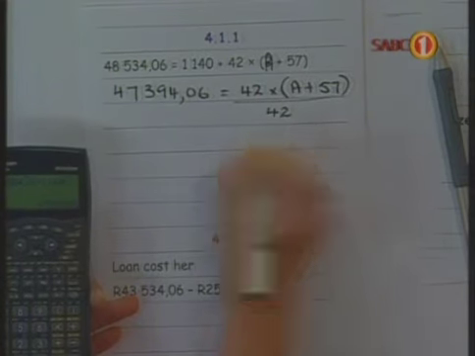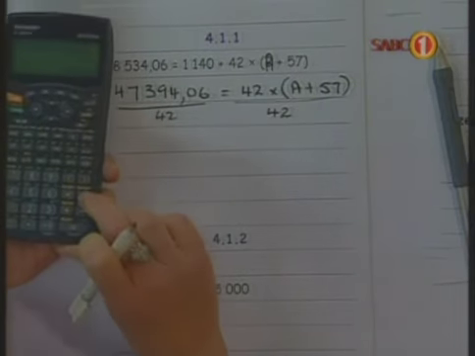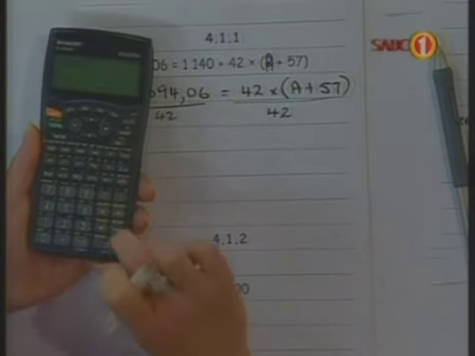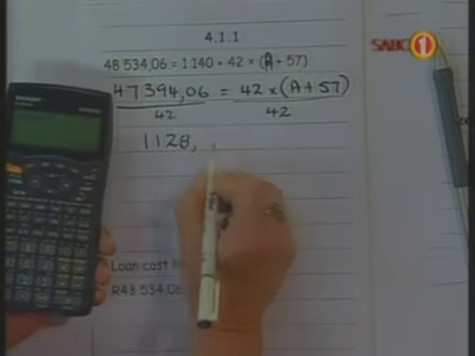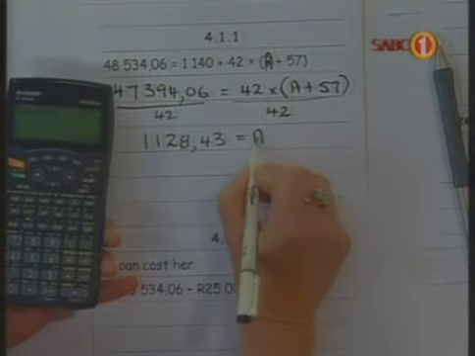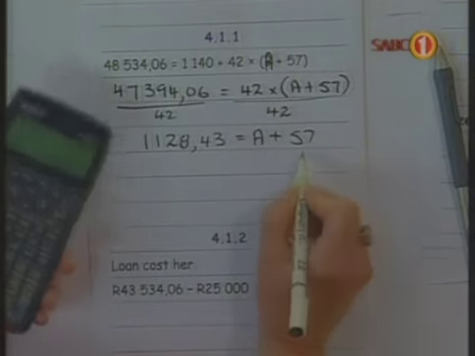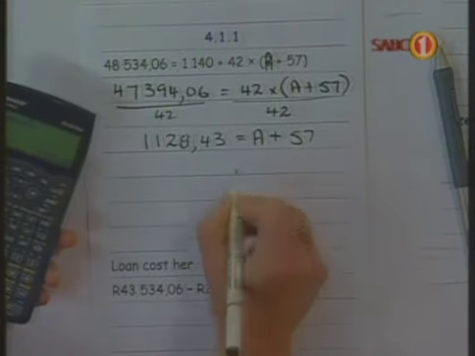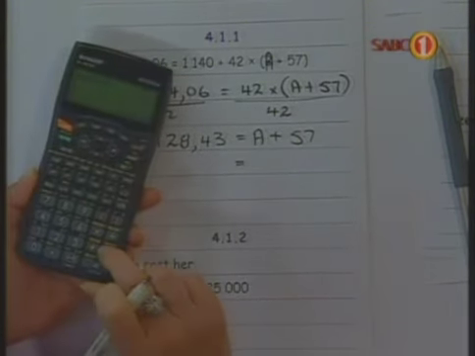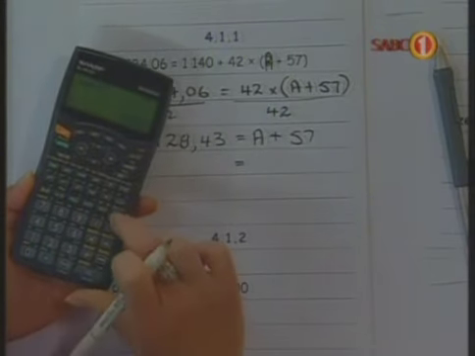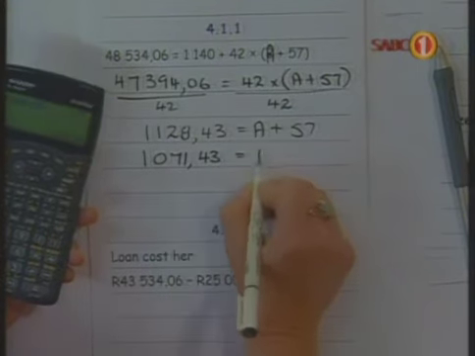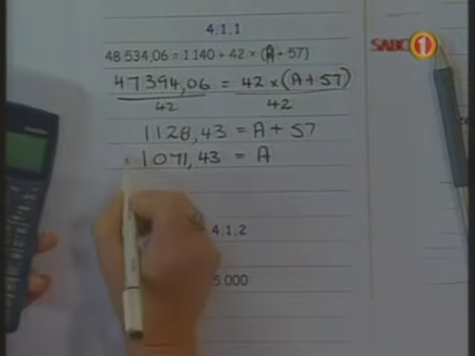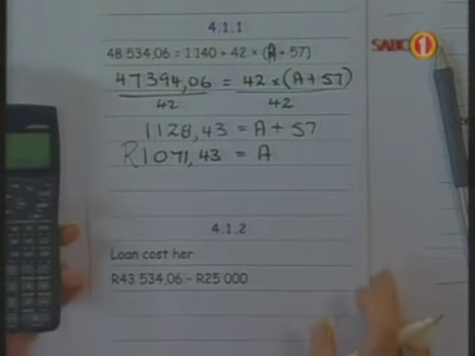The next thing we've got to do is get rid of this 42, so we're going to divide both sides here by 42. So I've got my answer on my calculator, divided by 42, and that gives us 1,128 Rand and 43 cents, and that is A plus 57. So to find out what A is, we've got to subtract our 57. So we're going to go minus 57, and that gives us 1,071 Rand and 43 cents. And what is our units here? It is Rand. So please don't forget to put that in.